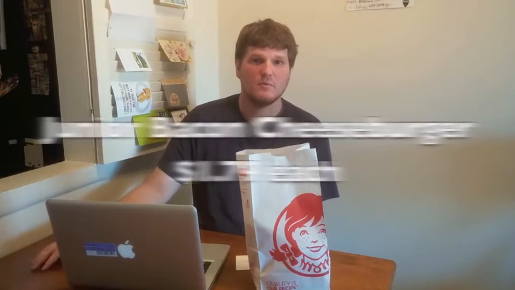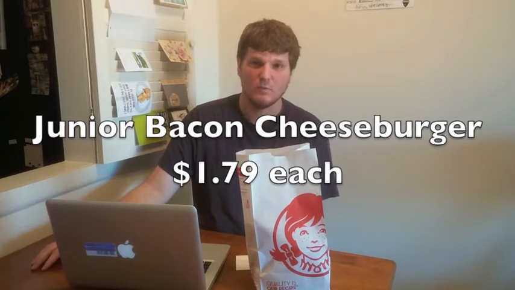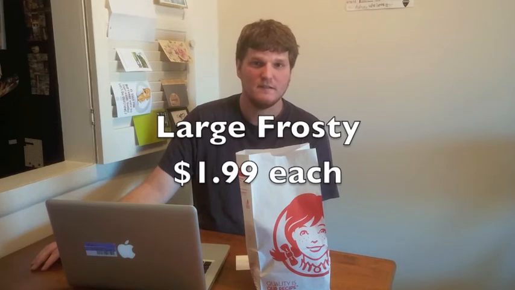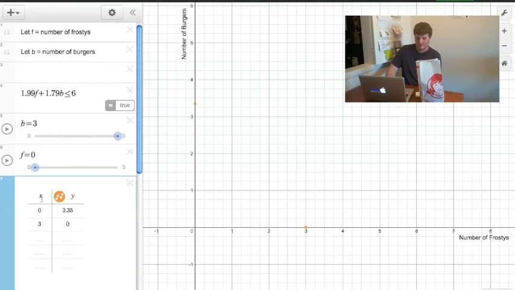So I was just trying to be considerate and get the most I could for my money, and think smart about it. So at my Wendy's, the price of a junior bacon cheeseburger is $1.79 each, and the price of a large Frosty is $1.99. So I thought to myself, man, I could graph these and find all the possible combinations of cheeseburgers and large Frosties I could buy. So now, hopefully, you can see my computer screen. Here F is my number of Frosties, and y is my number of burgers, in case you didn't get that, just because of how this website works.